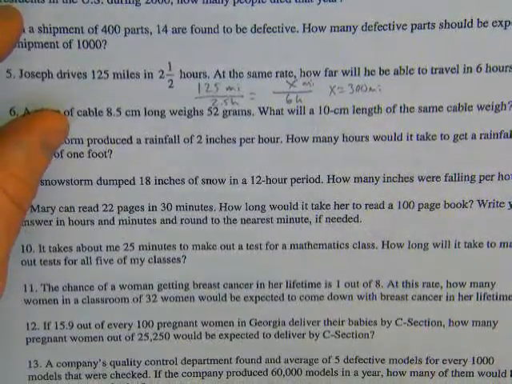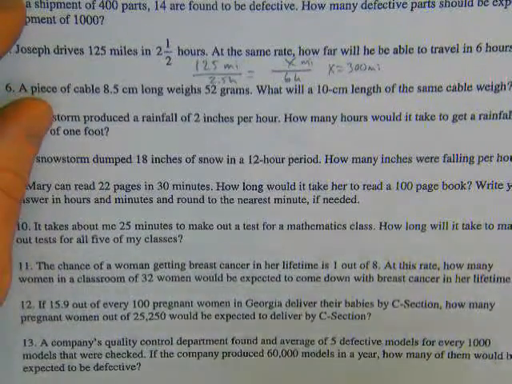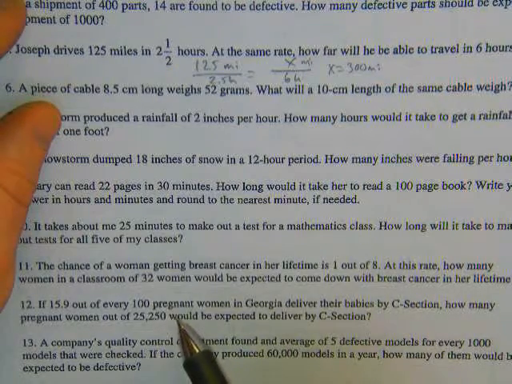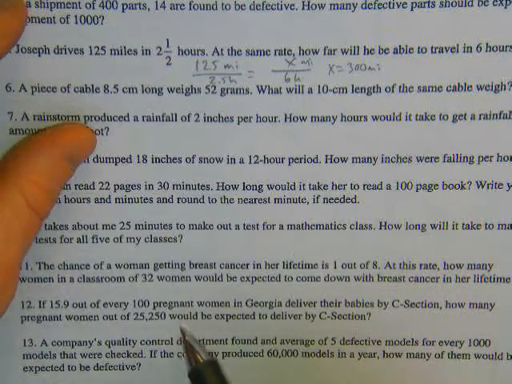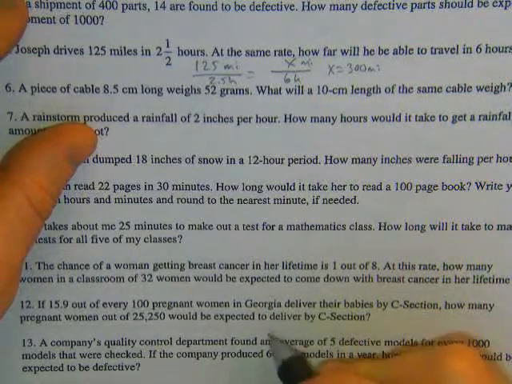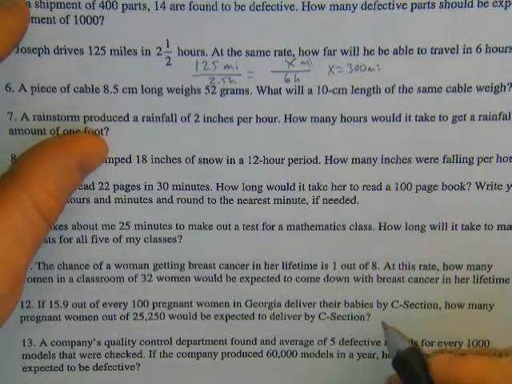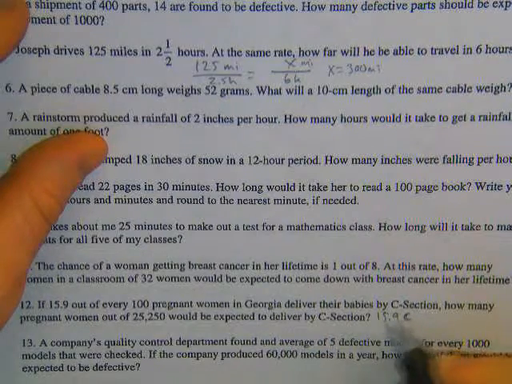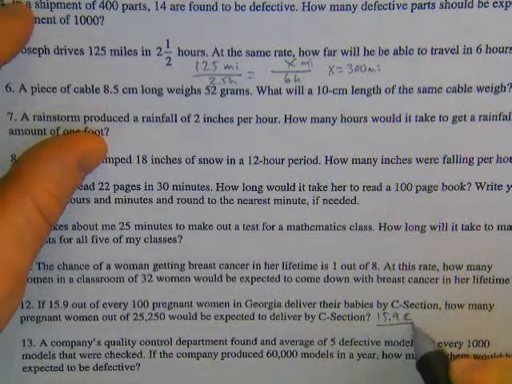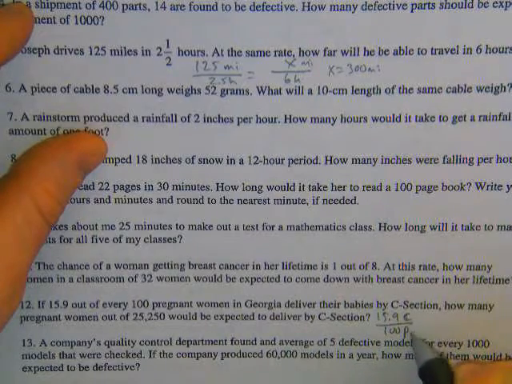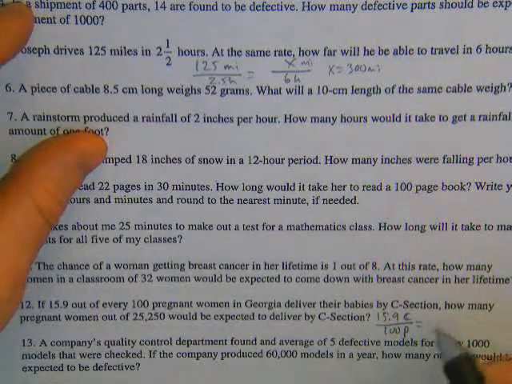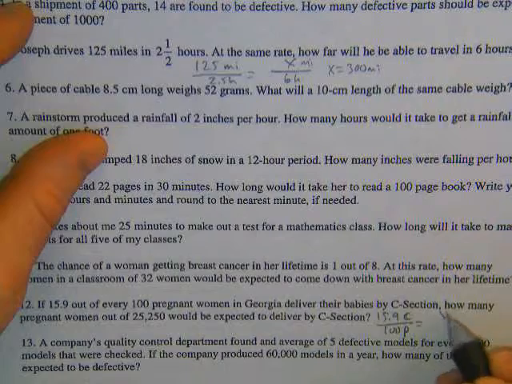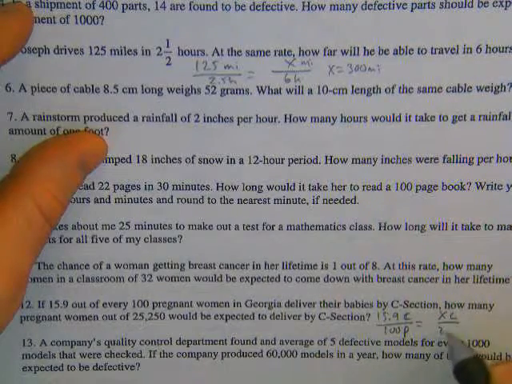Down here we've got 15.9 out of every 100 pregnant women in Georgia have a C-section. Kind of a weird question, but whatever. 15.9 C-section per 100 pregnant women, x C-sections over 25 to 50.